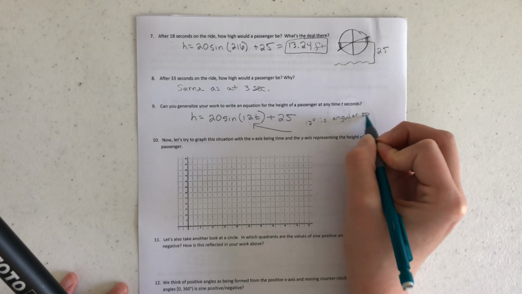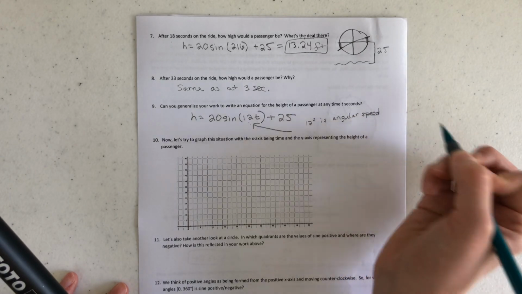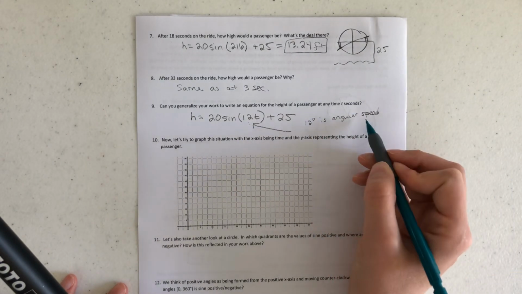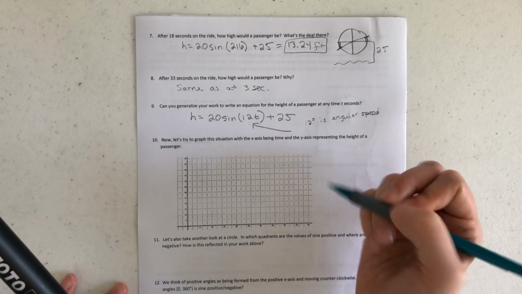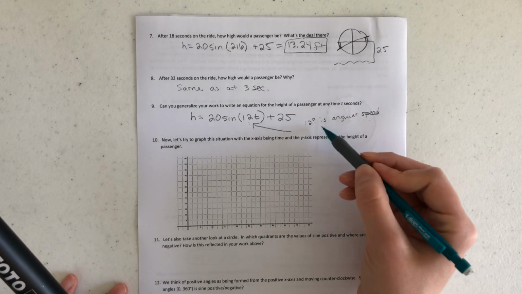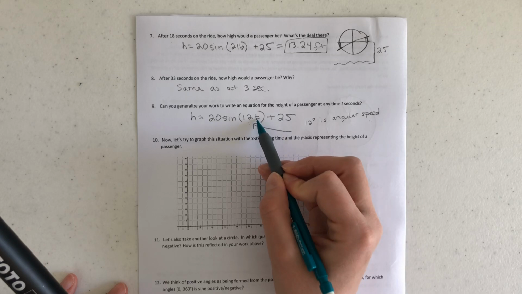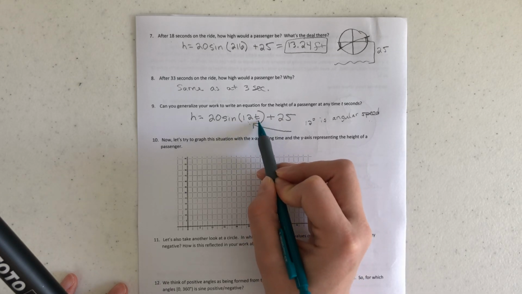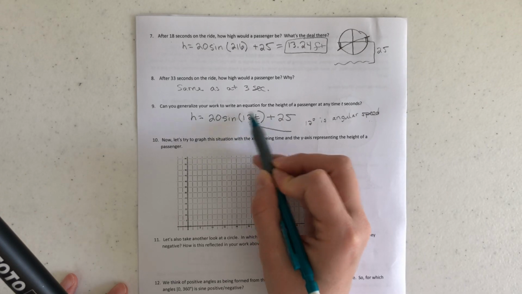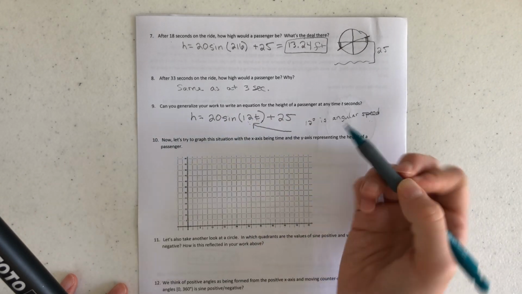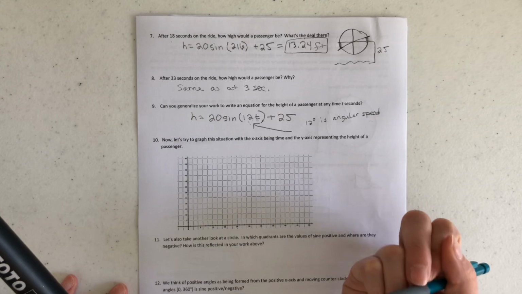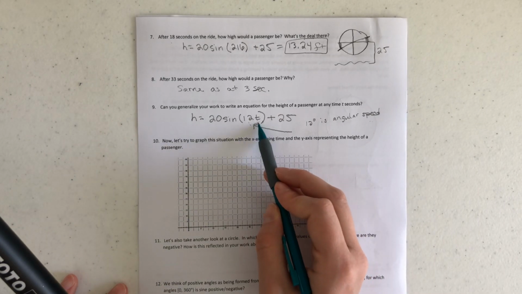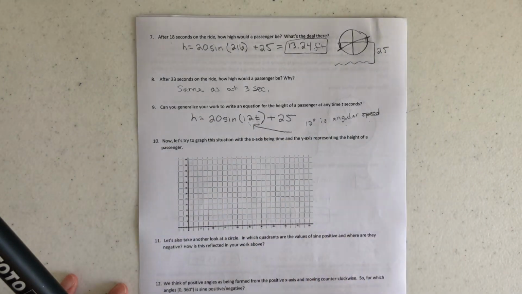Now, don't get all caught up in that right now. You'll talk more about that in pre-cal, but angular speed just means how many degrees are they going every second? They're going 12 degrees every second, so it would make sense then that I would take that 12 degrees per second and multiply it by seconds to get the total degrees being traveled over time. So that's why that number is what it is.